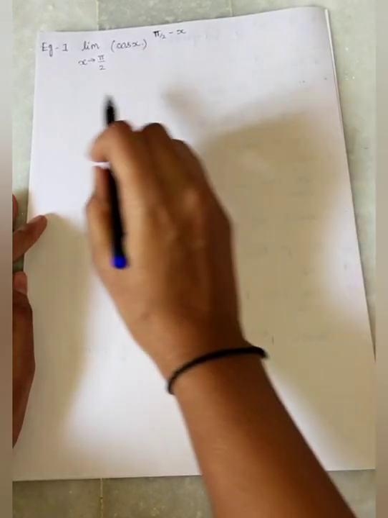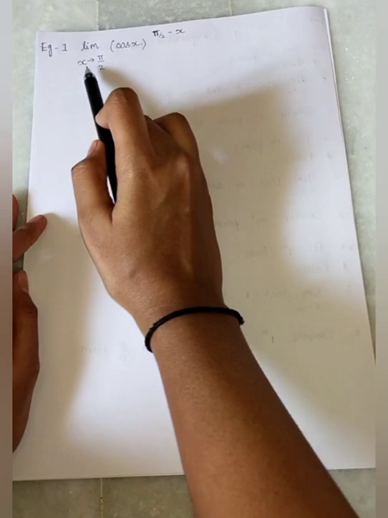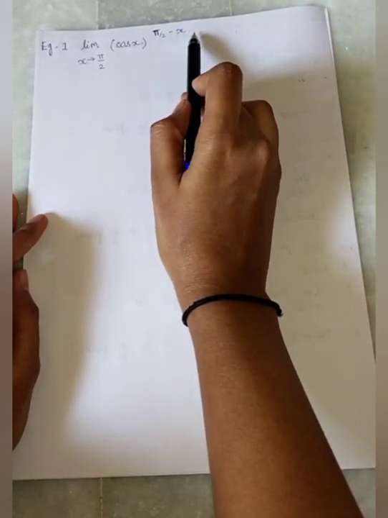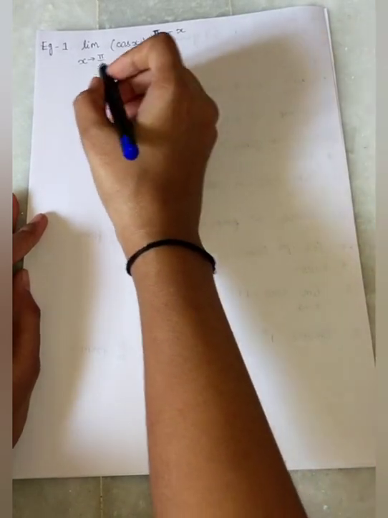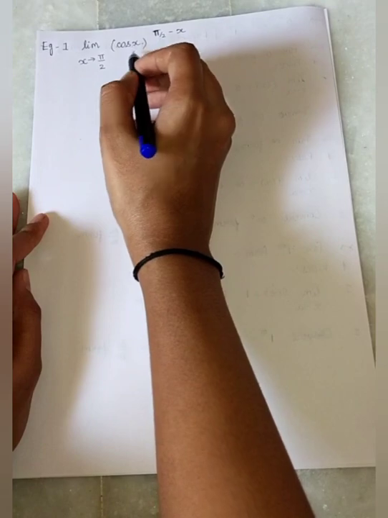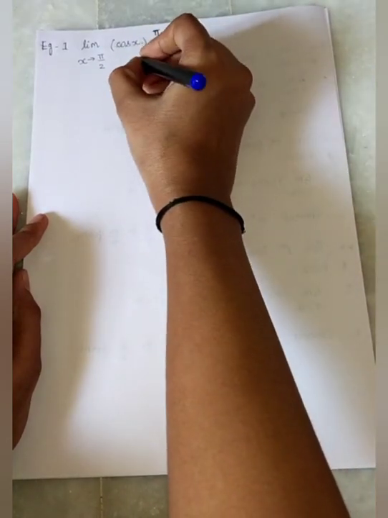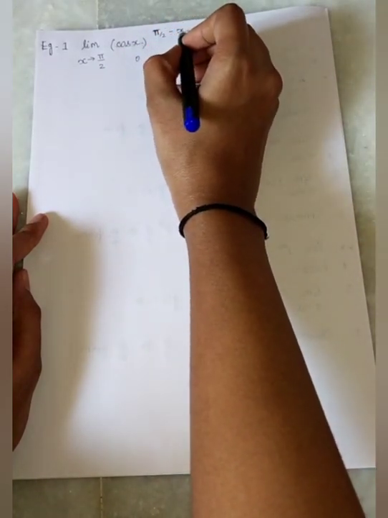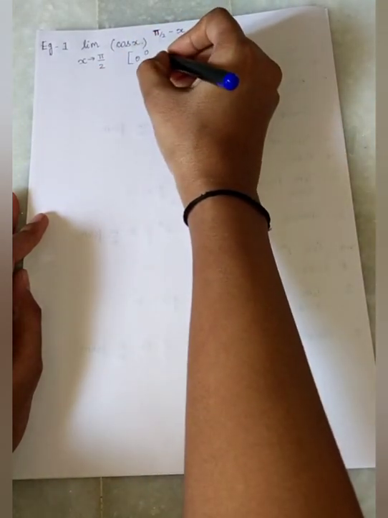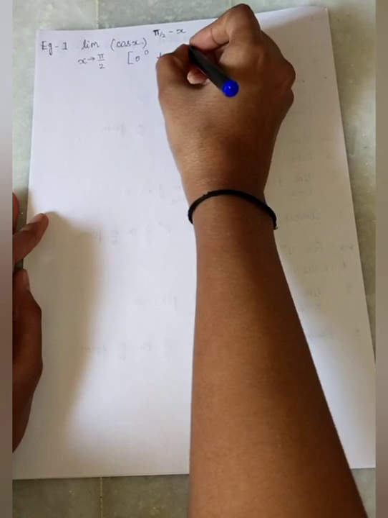Okay. So for that, here we consider example 1, limit x tends to pi by 2 of cos x raised to pi by 2 minus x. Now, if we substitute this limit into this equation, then we get cos pi by 2, value of cos pi by 2 is 0. And here also we get pi by 2 minus pi by 2, that is 0. So this is 0 raised to 0 form.